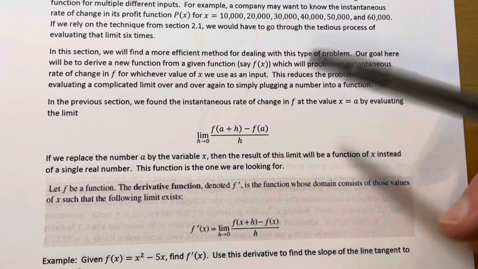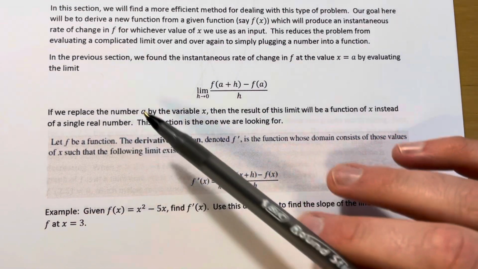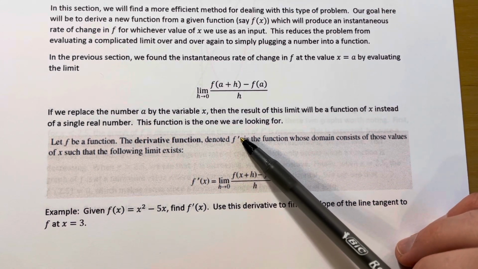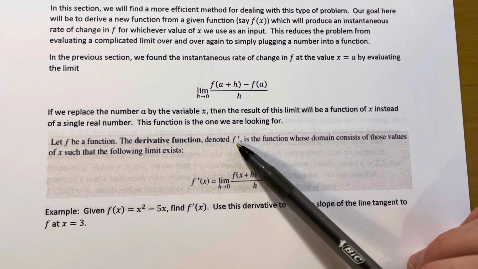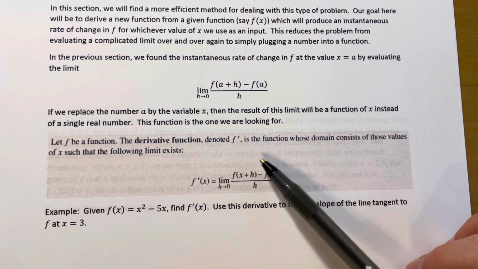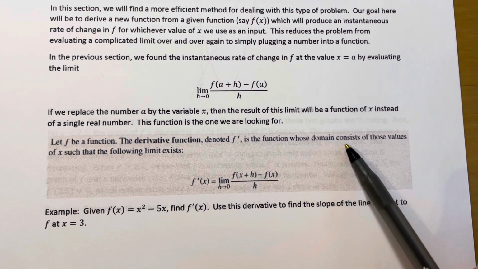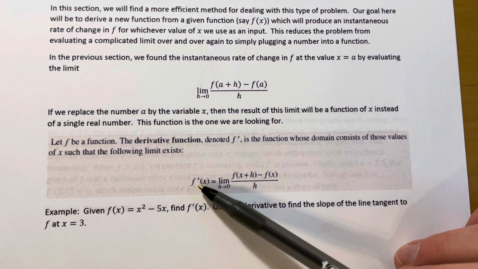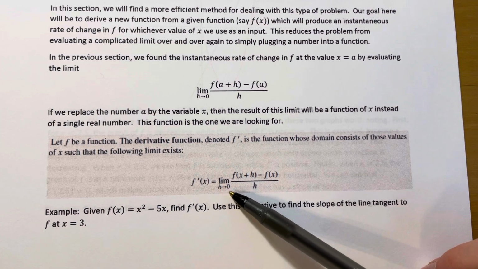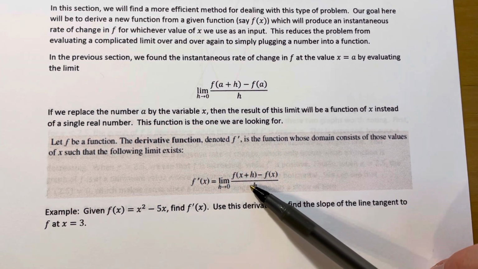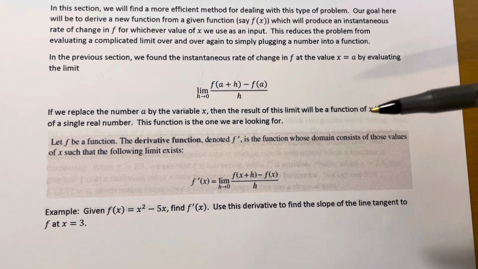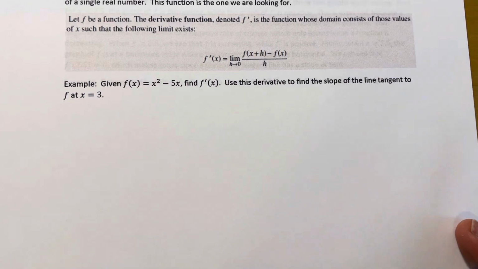So here's our kind of formal definition. If f is a function, then the derivative of f, which we use this notation for, f with that apostrophe, we read that as f prime. Then the derivative, which we denote by f prime, is the function whose domain consists of those values of x such that the following limit exists. It's this: f prime of x is equal to the limit as h approaches 0 of this difference quotient. And notice now the a is replaced by an x. So let's walk through an example to see what this really looks like in practice.